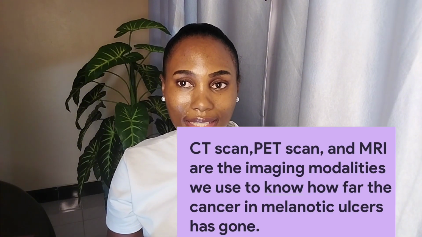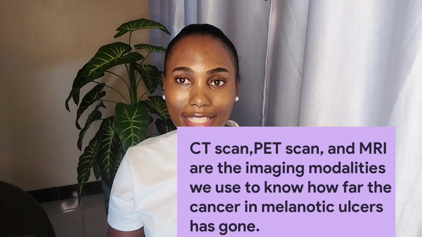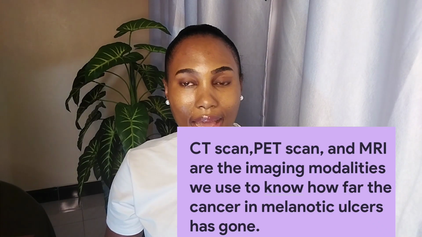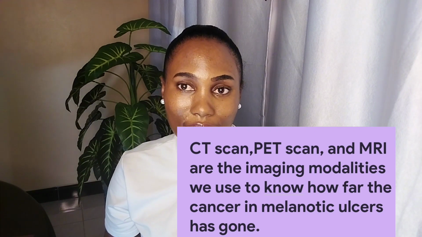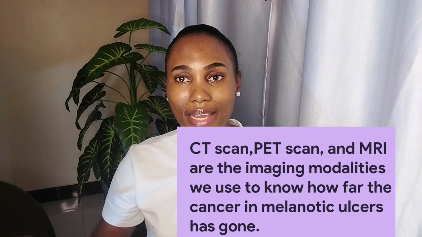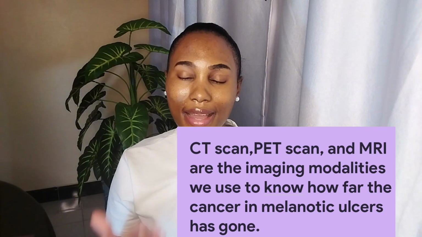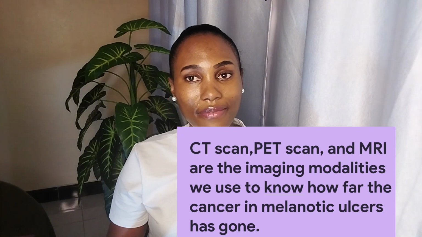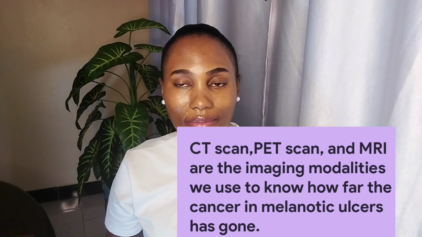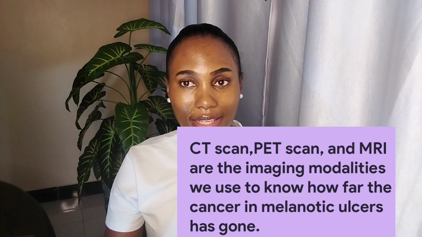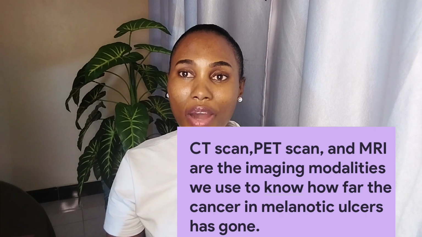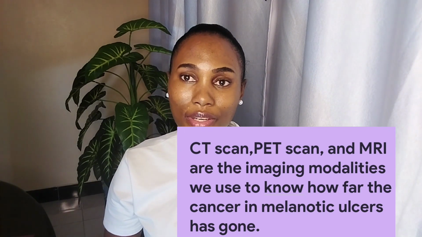The staging modalities that we use are CT scan, MRI, and PET scan. These are just imaging modalities or investigations that can easily point to how far the cancer has gone, if it has invaded the liver, the lungs, the brain, the bones. They're just investigations that will help us to know how far the cancer has gone to the rest of the body.